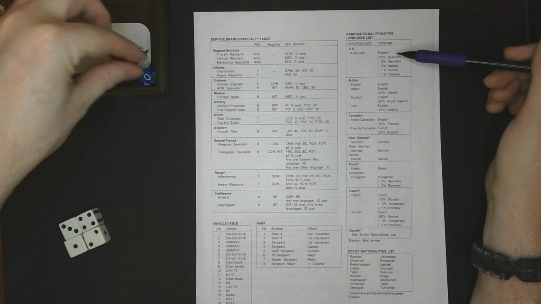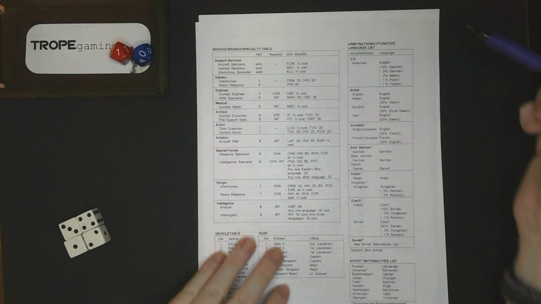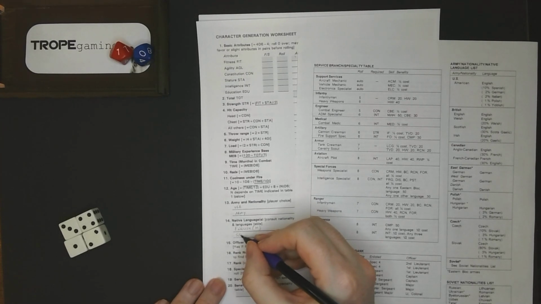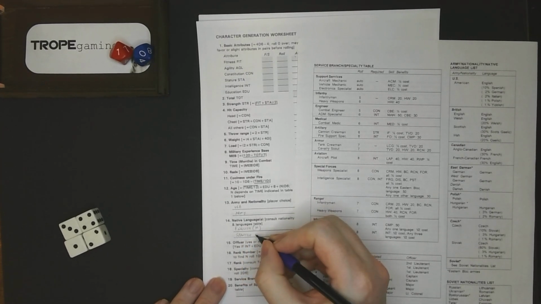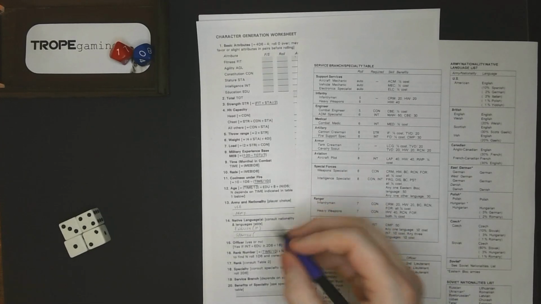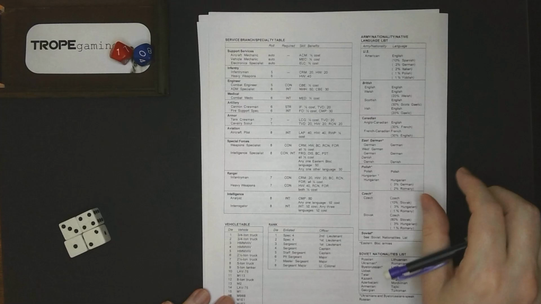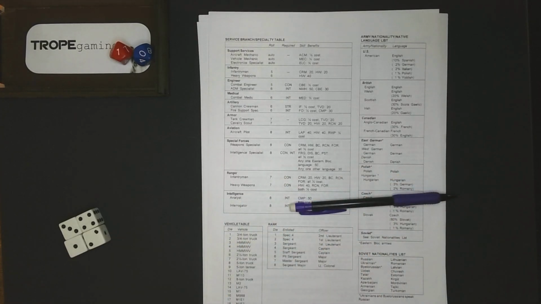Look at that, a 10. So we now add Spanish to our sheet, and I believe that is also at a fluency of 100. But let me double check the rules on that just to be certain.